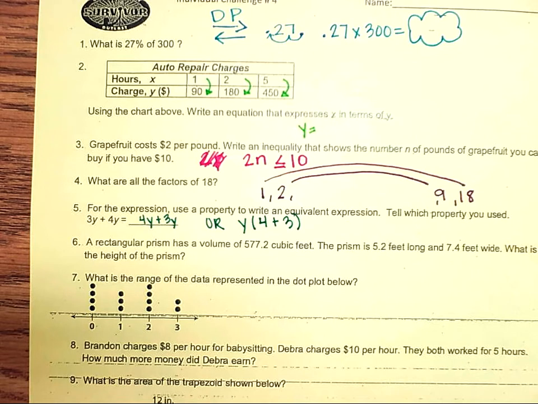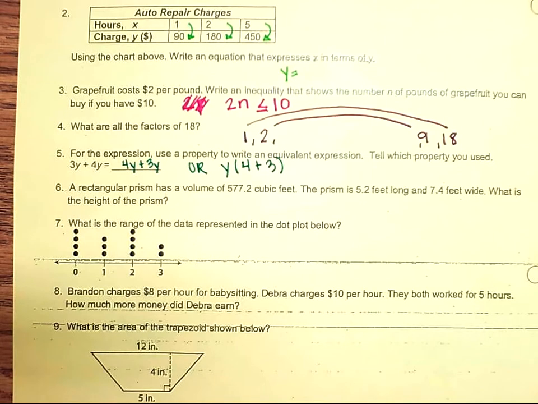Let's look at number 6. A rectangular prism has a volume of 577.2 cubic feet. The prism is 5.2 feet long and 7.4 feet wide. What is the height of the prism?